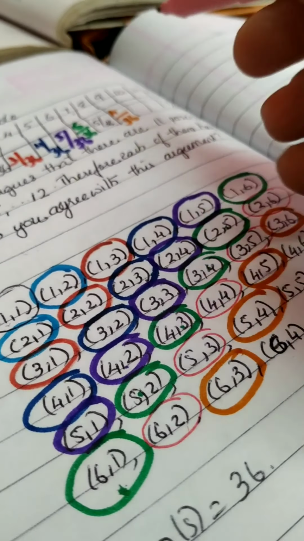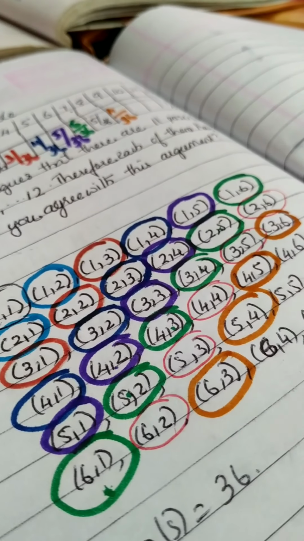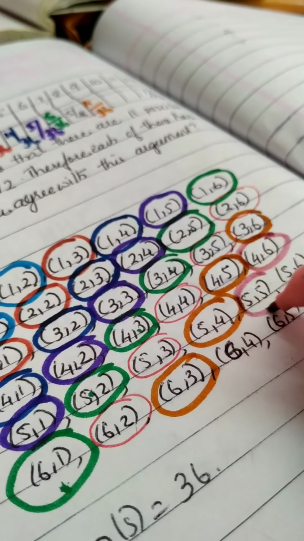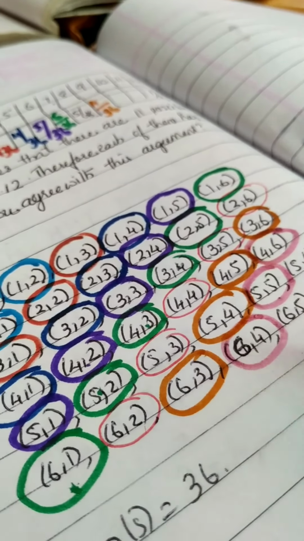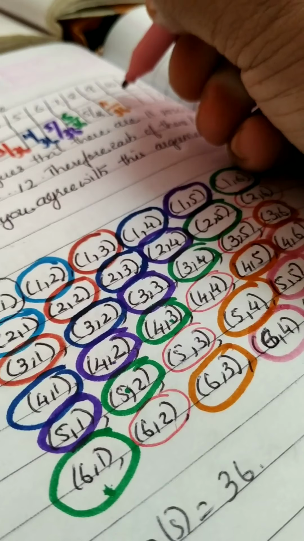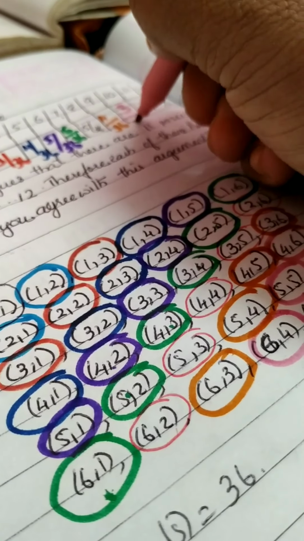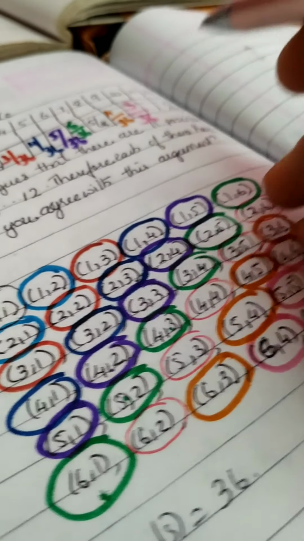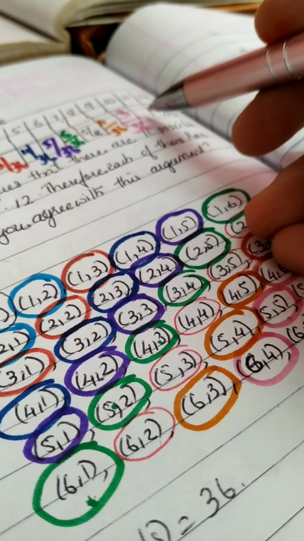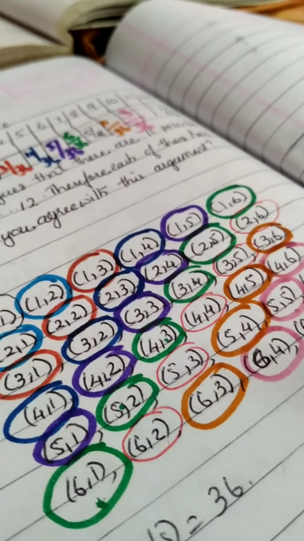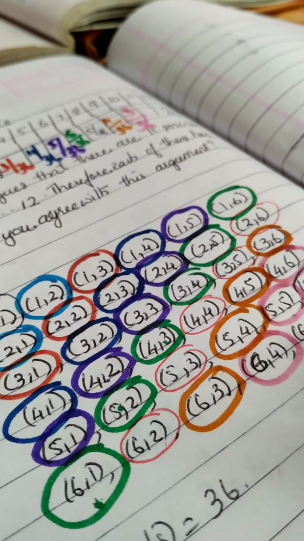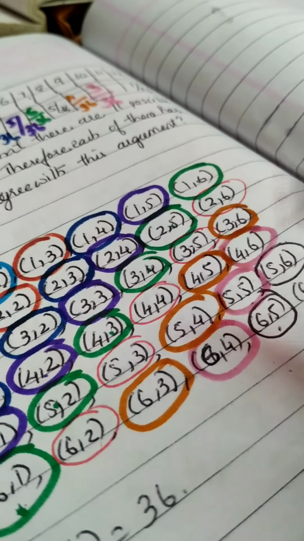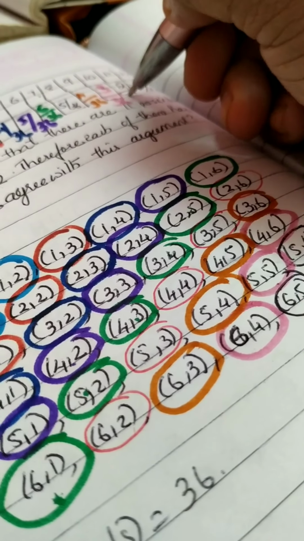And the next one, we have to find the sum as 10. Which all will give you the sum as 10? 4 6 will give you 10, 5 5 will give you 10 and 6 4 will give you 10. So number of favorable is 3 and the probability value is 3 by 36. And again, the last one, we have to find the sum as 11. To get the sum as 11, 5 6 will give you 11 and 6 5 will give you 11. So favorable number is 2 and the probability value will be 2 by 36.